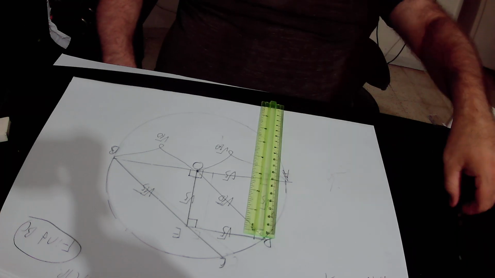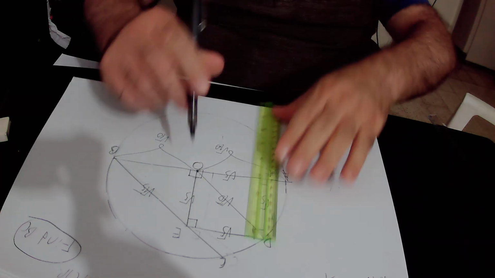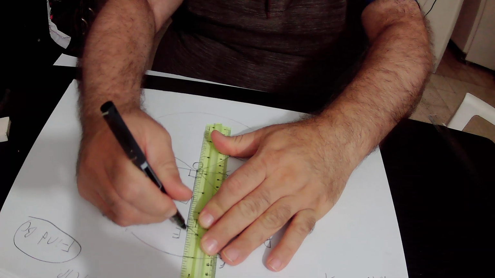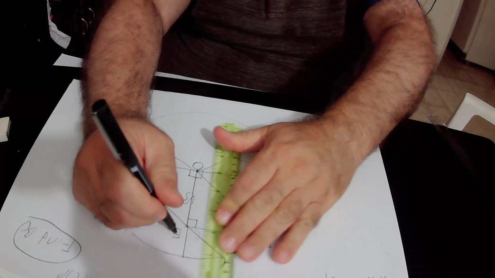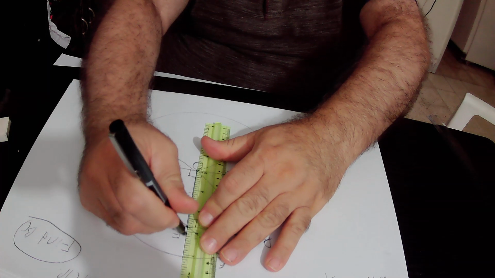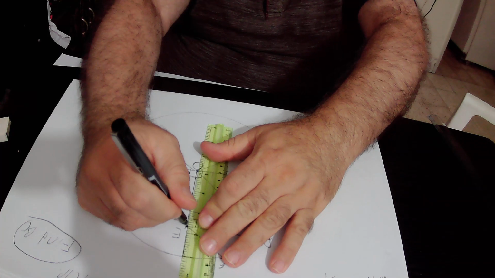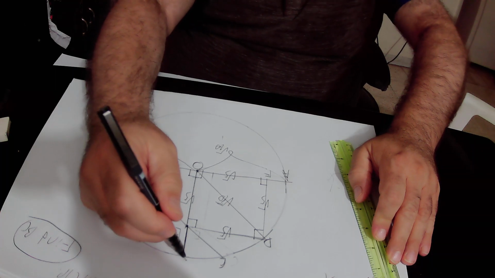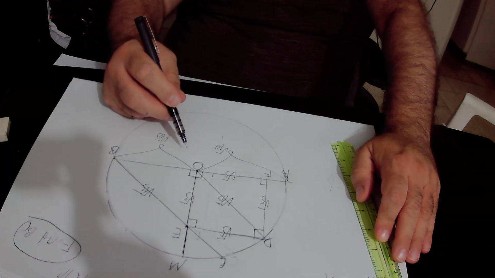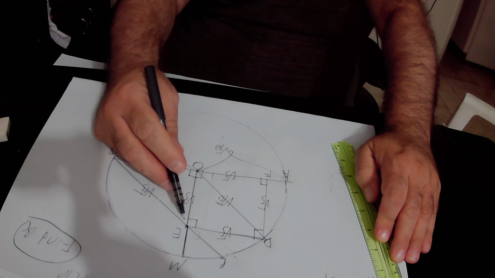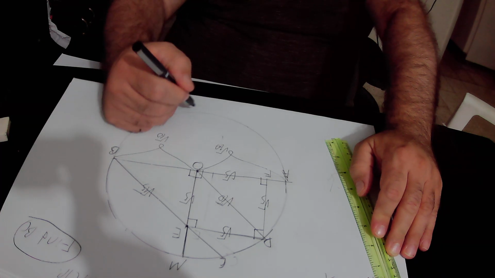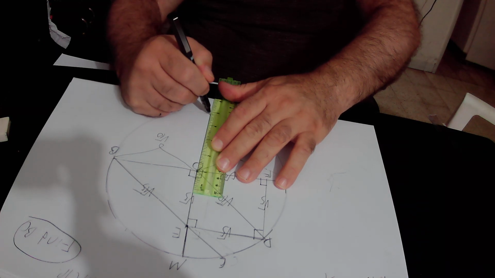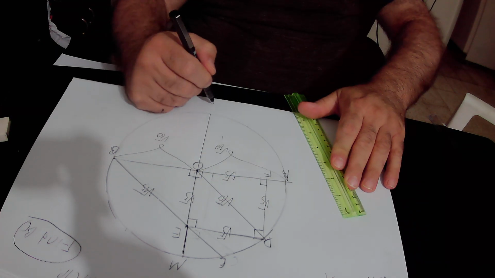We'll extend OE in the upper side until it touches the circle, and we will define the touching point of the extended line segment OE in the circle as point M. The next step, we will extend EO in the lower side until it touches the circle, and we will define the touching point as point N.